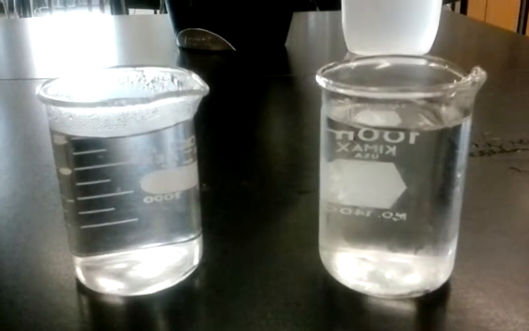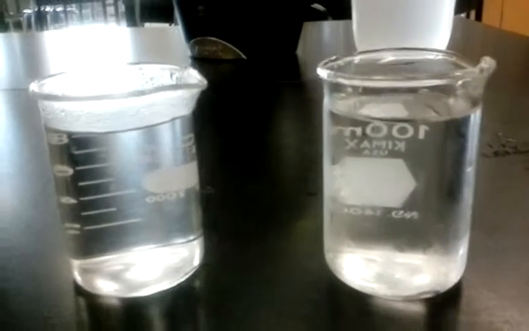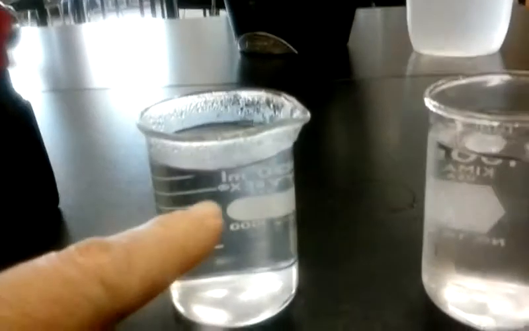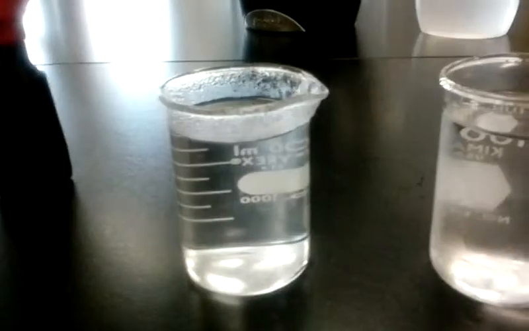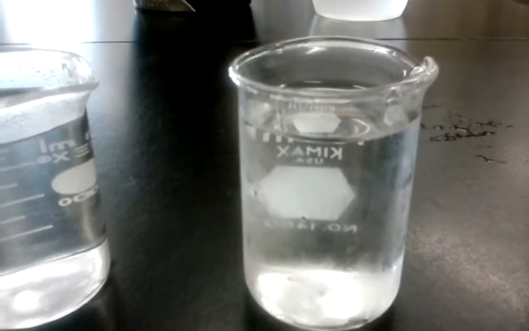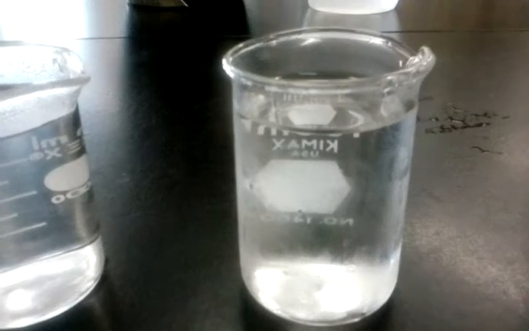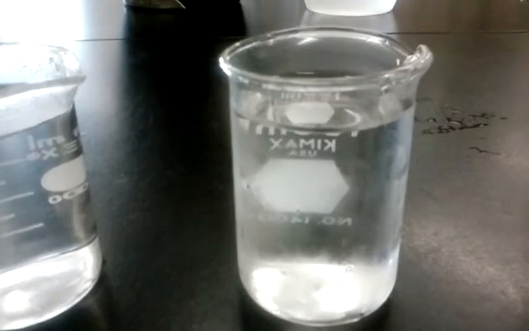Just kind of giving you a quick look at what we did in class today with our demonstration about diffusion. So we have two beakers of water. This one is really hot water, almost boiling water, so probably in the neighborhood of 100 degrees Celsius or 200 degrees Fahrenheit. And this is really cold water right here. Again, probably in the neighborhood of, if not freezing, about 35 degrees Fahrenheit, maybe 2 or 3 degrees Celsius.